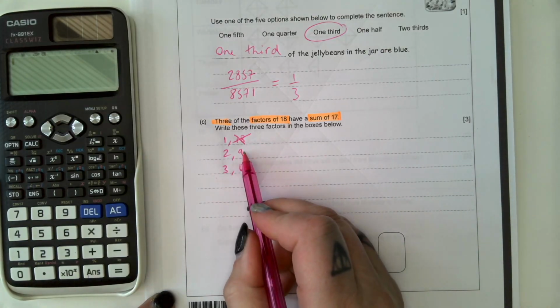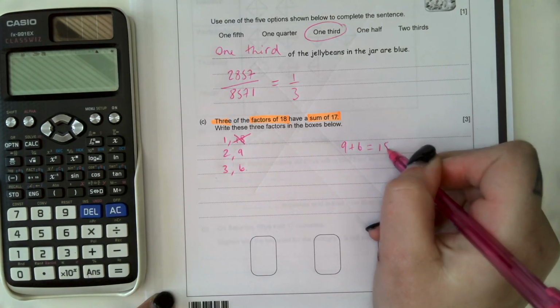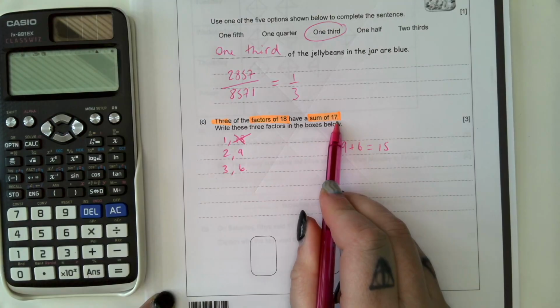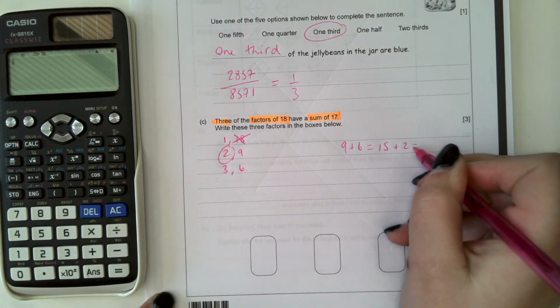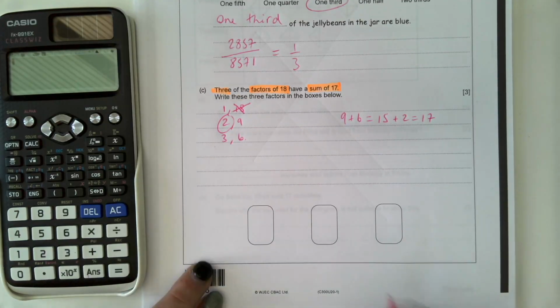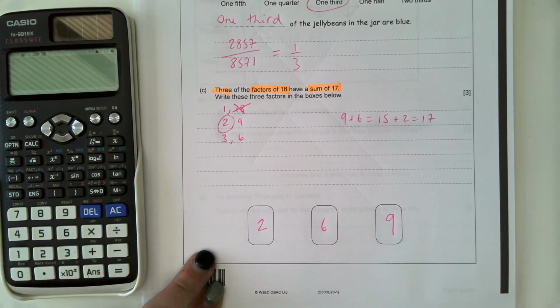Okay, so we've got here 9 and 6. Well, 9 plus 6 is 15. To make 17, we need to add the 2. And then when we add the 2, we get 17. So I'm going to use 2, 6, and 9.